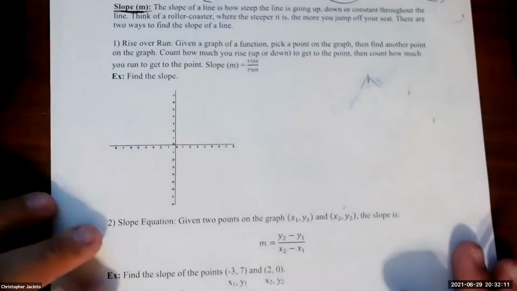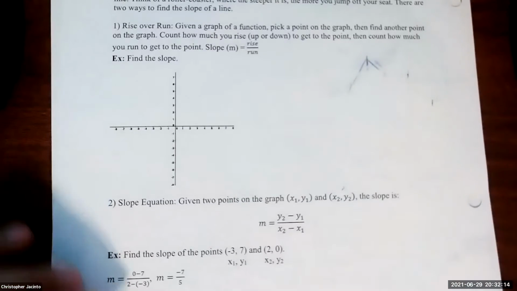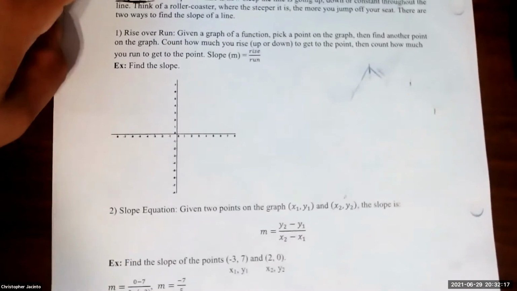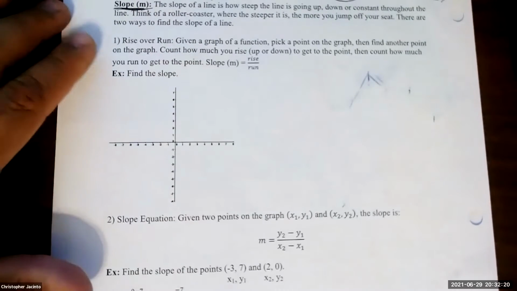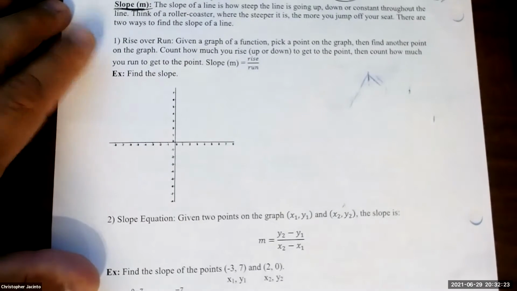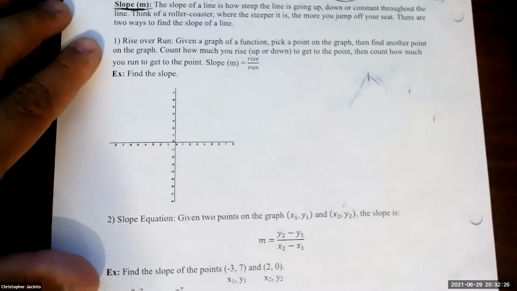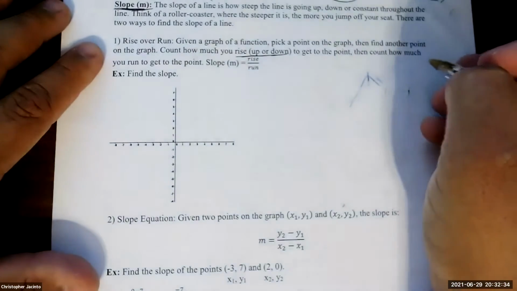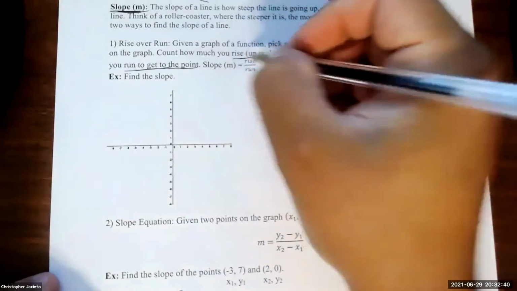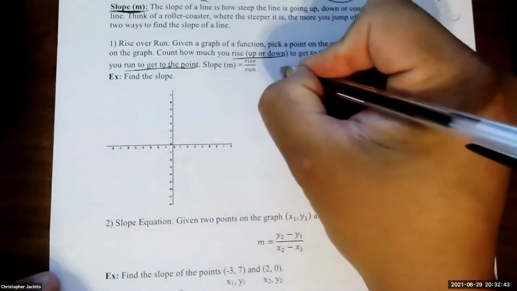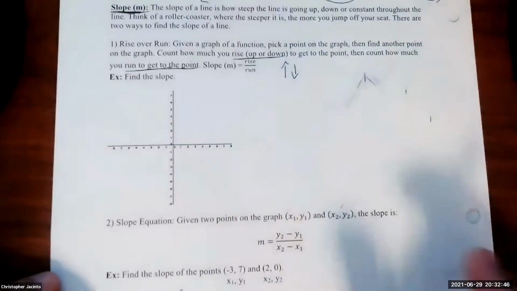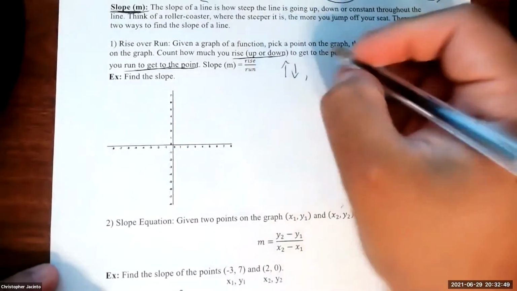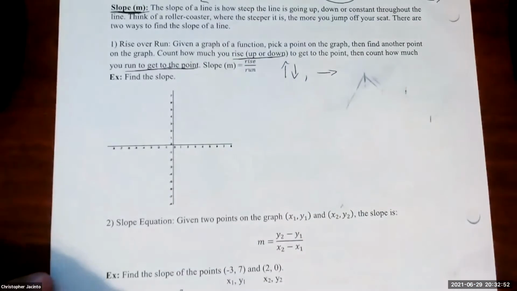Now, there are two ways to find slope, and which one you use depends on what's given to you. The first way is called rise over run. You use this way when you're given a graph. You pick 2 points on the graph, and then you go rise, meaning going up or down, and then run, meaning you go straight across. When it comes to running, you're always going this way, just to make it easier for yourself.